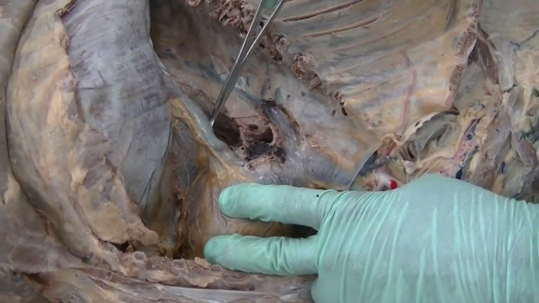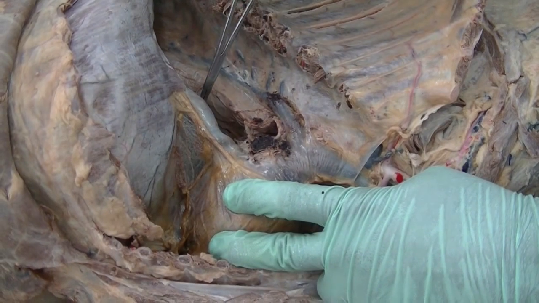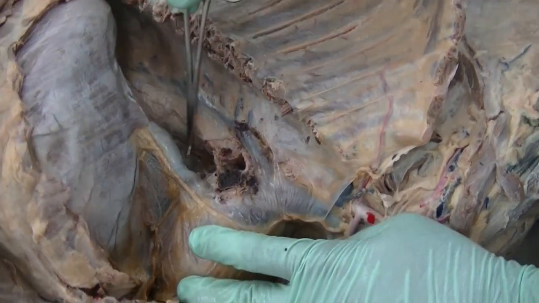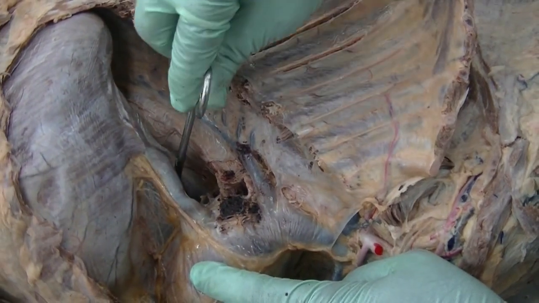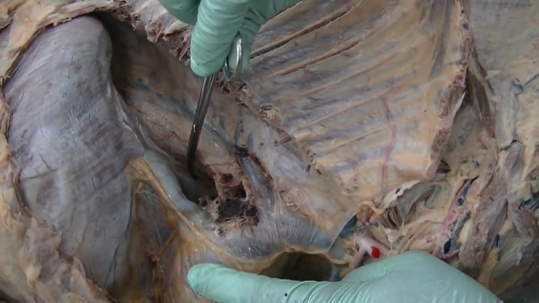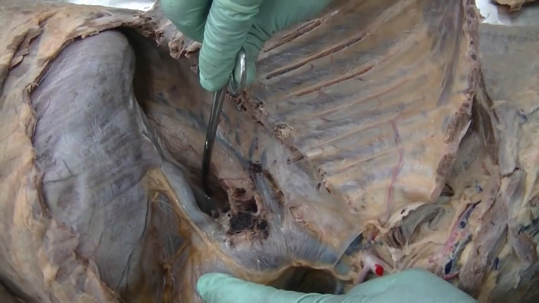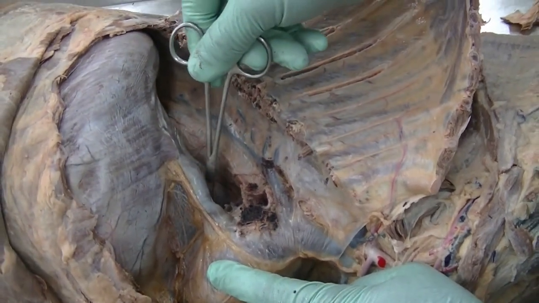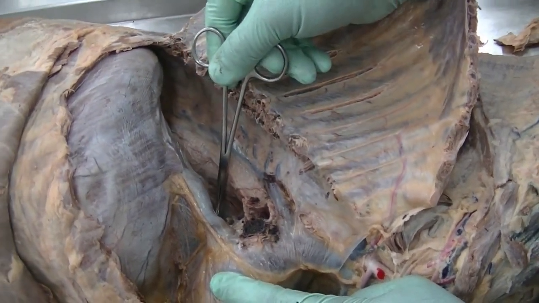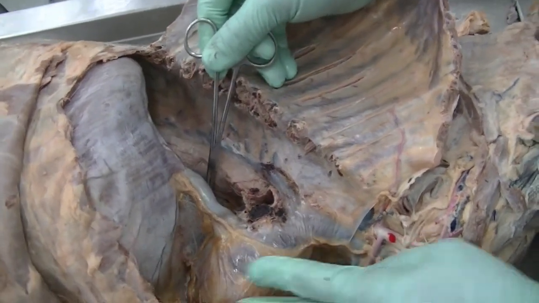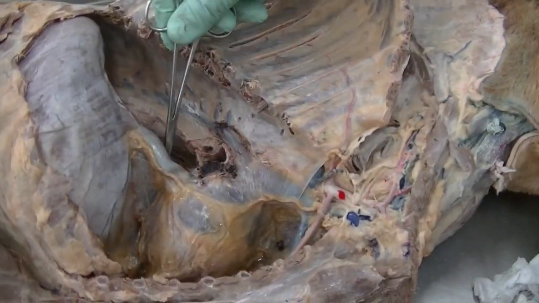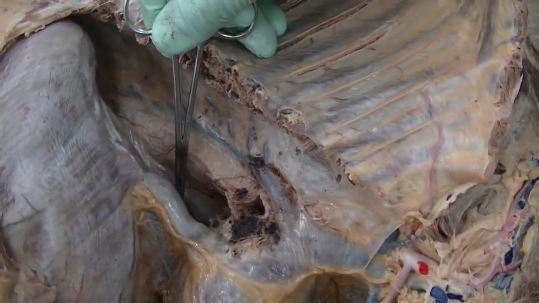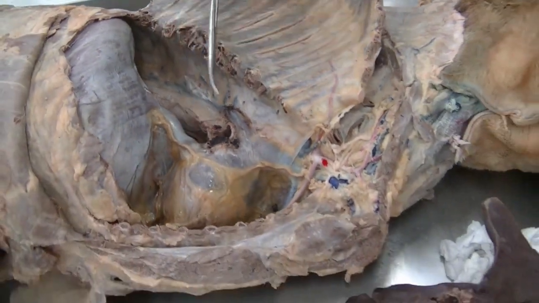Now if you see on the left side of the plica vena cava, the space I am pointing out with this probe is between the plica vena cava and the caudal mediastinum, basically the ventral part of the caudal mediastinum, and that space is called the mediastinal recess. In this mediastinal recess, we usually find the accessory lobe of the right lung completely occupying that space. So that is your mediastinal recess.